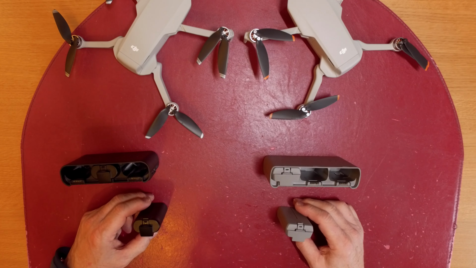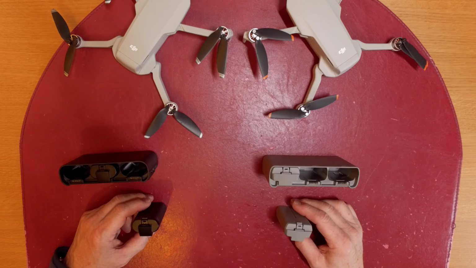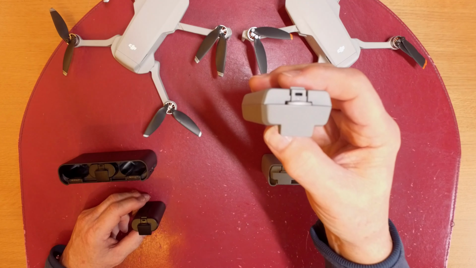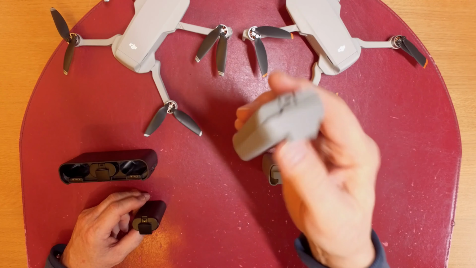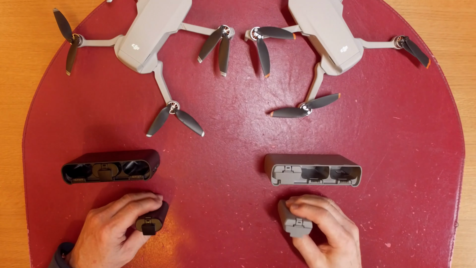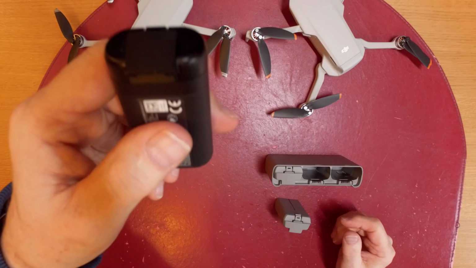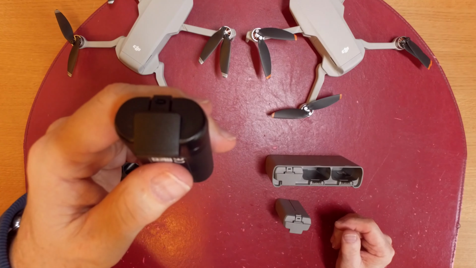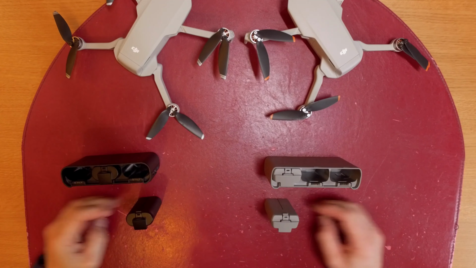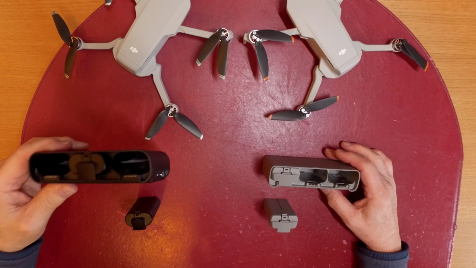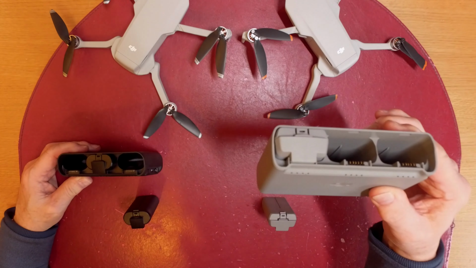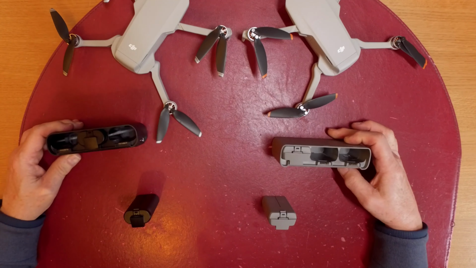The fourth major difference are the batteries. The batteries on the Mini 2 are upgraded and they're lighter, so they're physically coloured different. They're grey and they're 86 grams, whereas on the original Mavic Mini they are 100 grams and heavier, and they're in black. They still have a similar charging unit which takes 3 different batteries, but this charging unit will charge quicker than this charging unit.